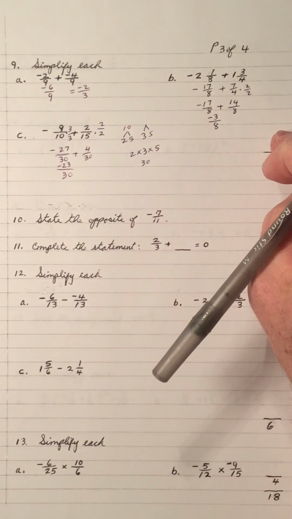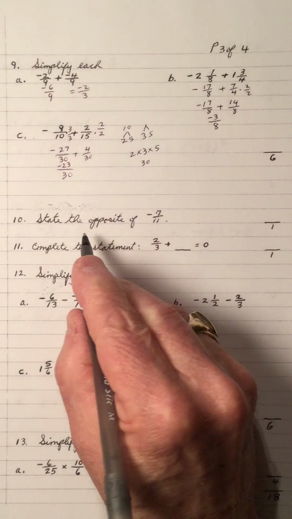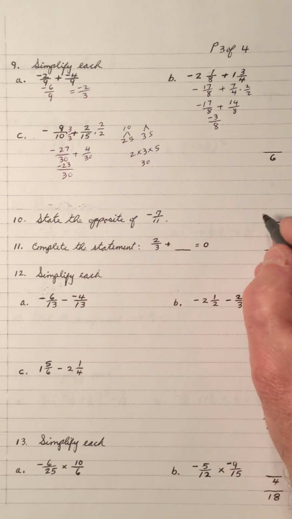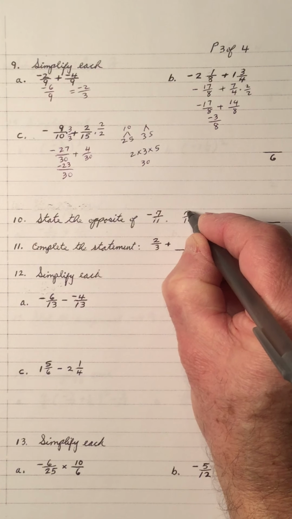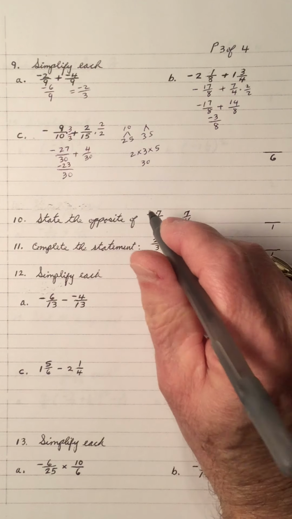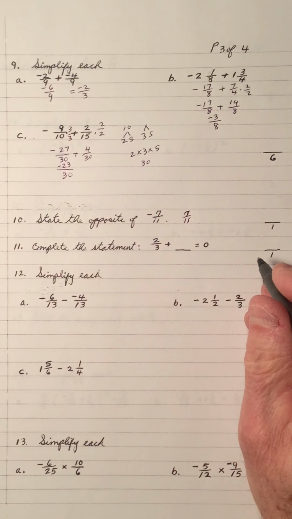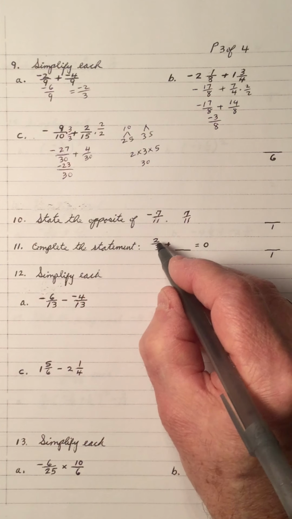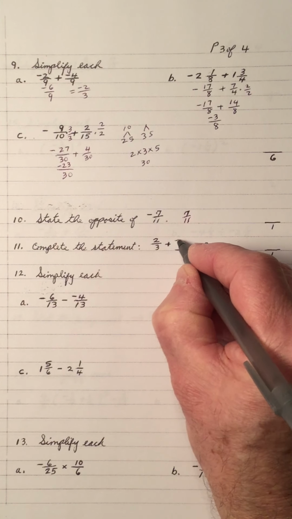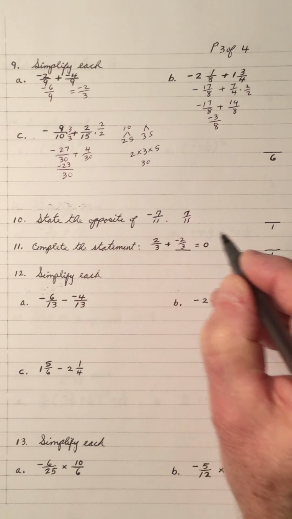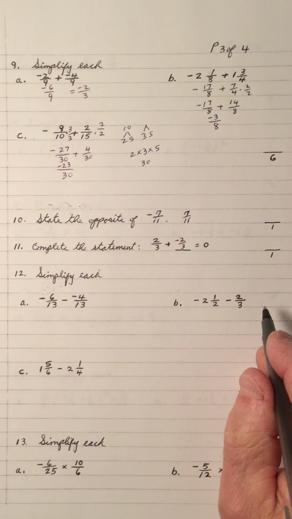So how many marks did you get? How many did you get right? State the opposite. The opposite means change the sign. So the opposite of that is the 7 over 11. Opposite means change the sign. Change a positive to a negative or a negative to a positive. Complete the statement. 2/3 plus what number gives you 0? Well, they have to be the opposite of each other to get 0. So negative 2/3.